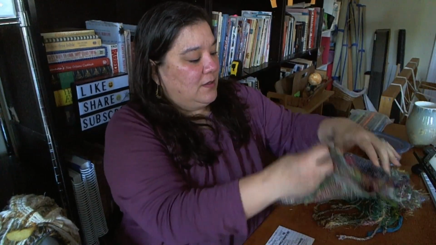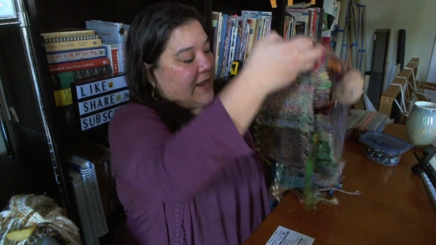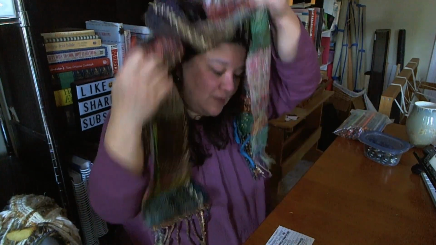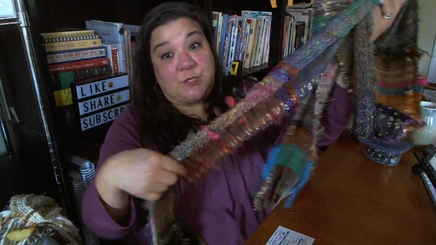On this piece, since these dreads are so thick, I didn't want to add a ton of them. On a wearable piece, it's not that bad. It doesn't hinder the drape or the feel of this scarf.